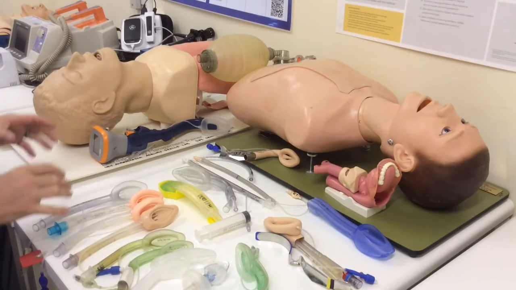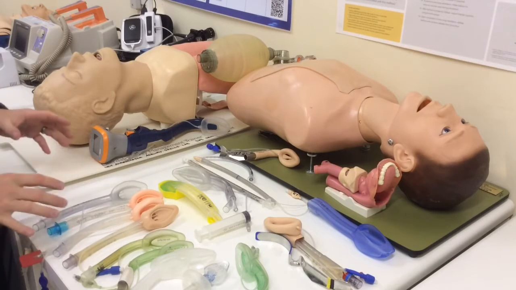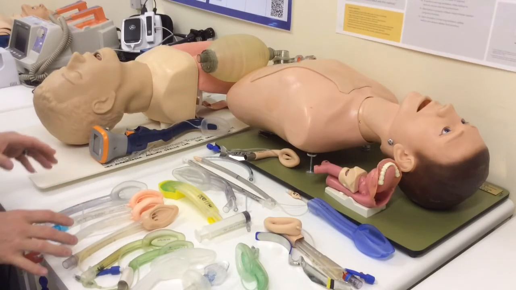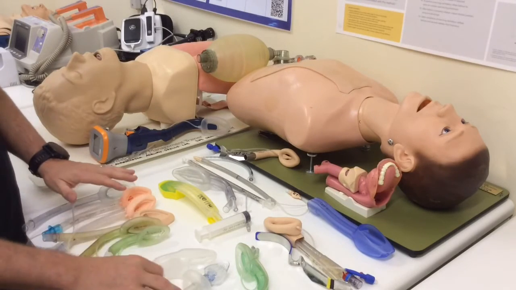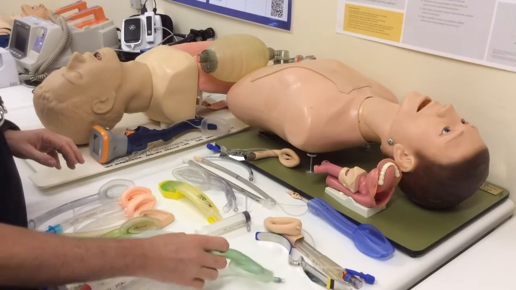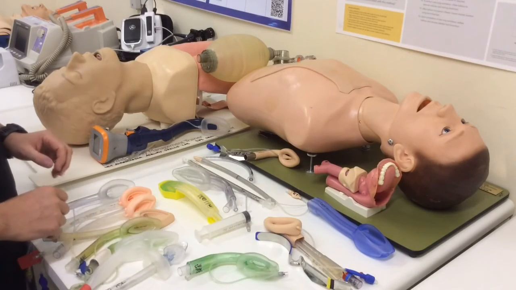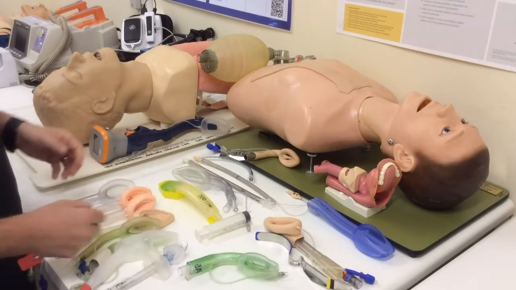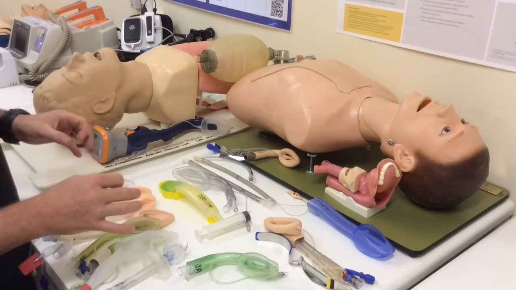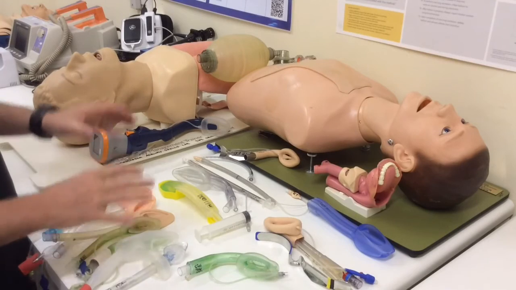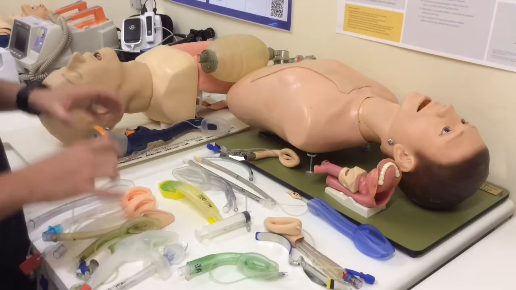So, decided that I'm probably going to want to select a device that is going to offer some gastric drainage, so I'm probably going to avoid my first generation style devices. I'm going to go for something that's got provision for placement of nasogastric tube, perhaps an enhanced sealing pressure, and I'm going to think about whether, if this is a patient I want to intubate down the line, using a device that's going to allow that.